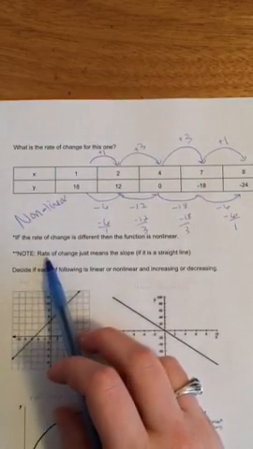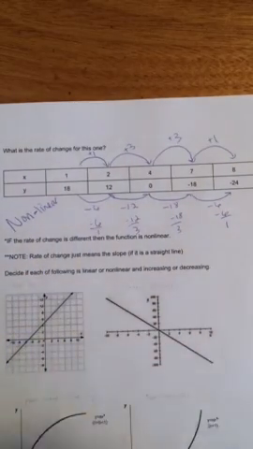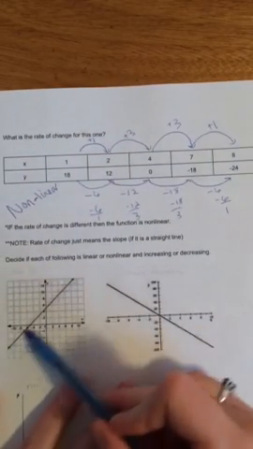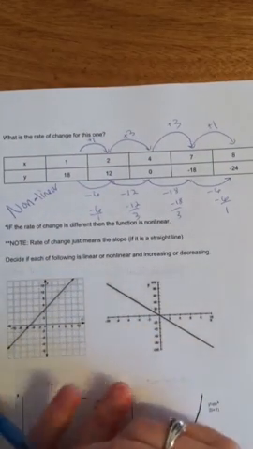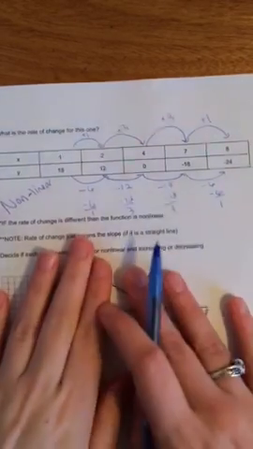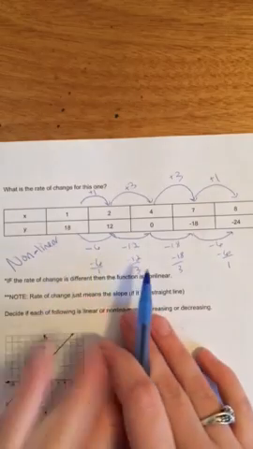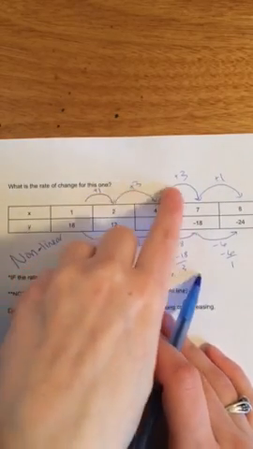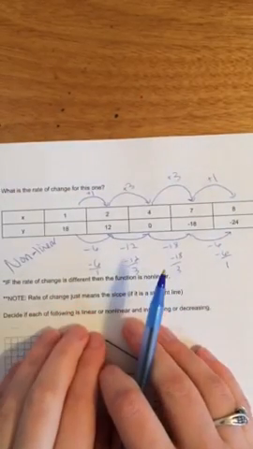So again, I told you this already, the rate of change just means the slope if it's a straight line, okay? So if I'm looking at this graph, this has a slope to it, but it's the same every time. So that's all you're doing. If you're given a table today and they want to know if it's linear or nonlinear, you just got to do the little jumps here and decide if that rate of change is the same, okay?